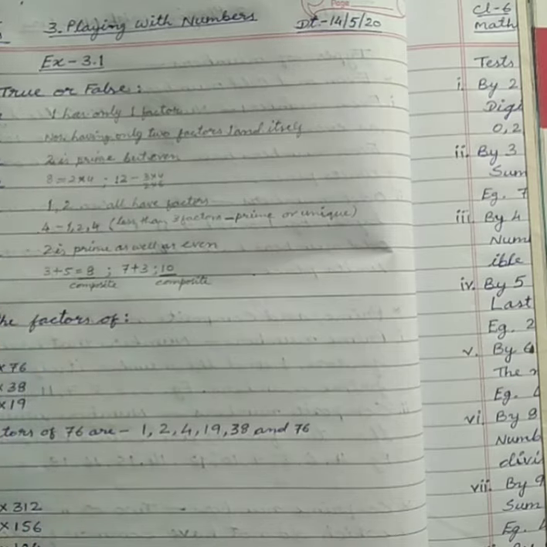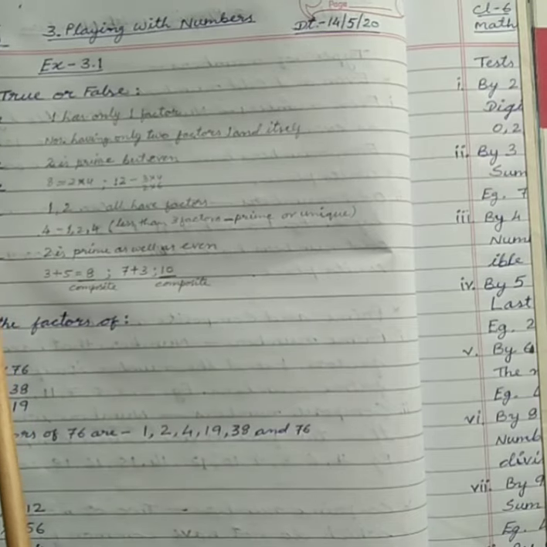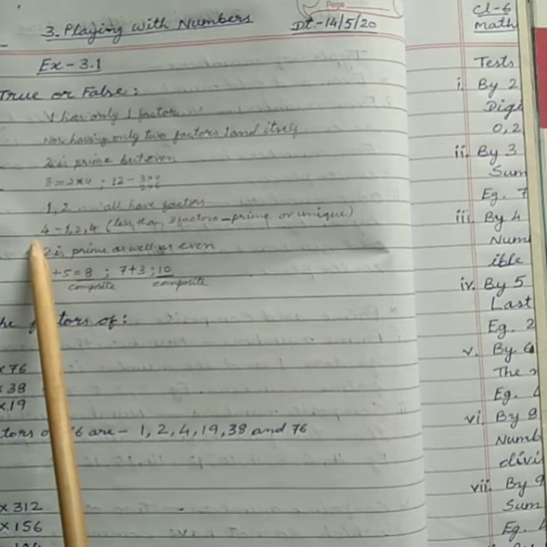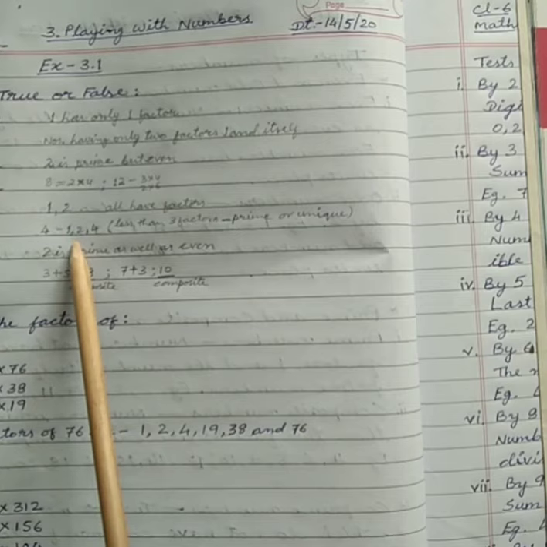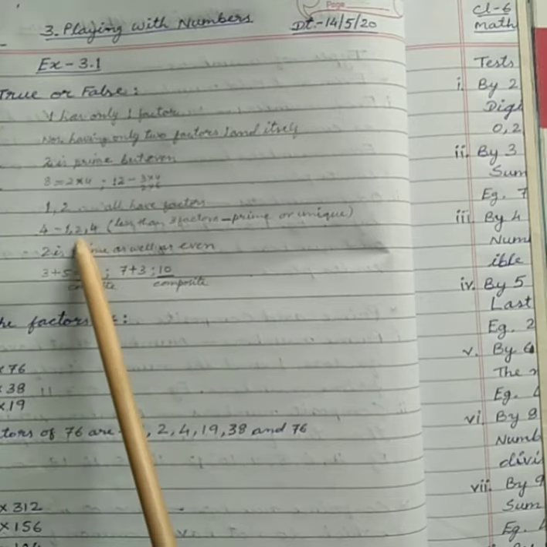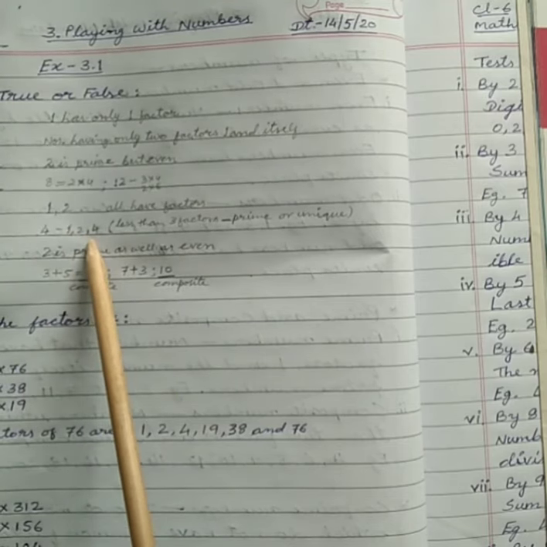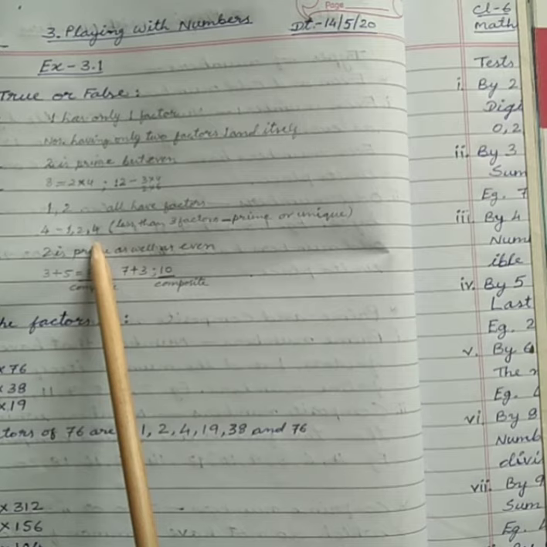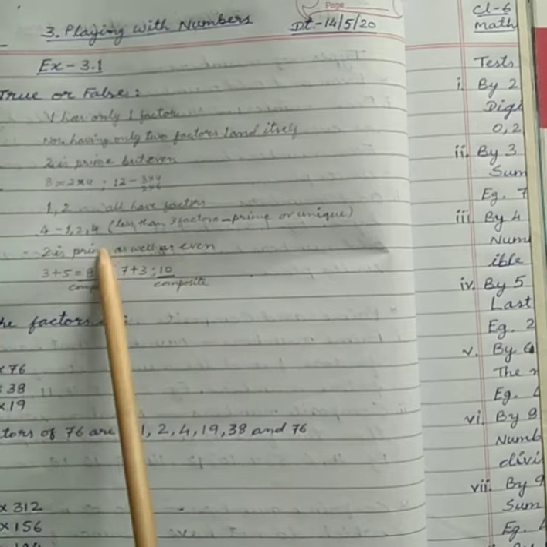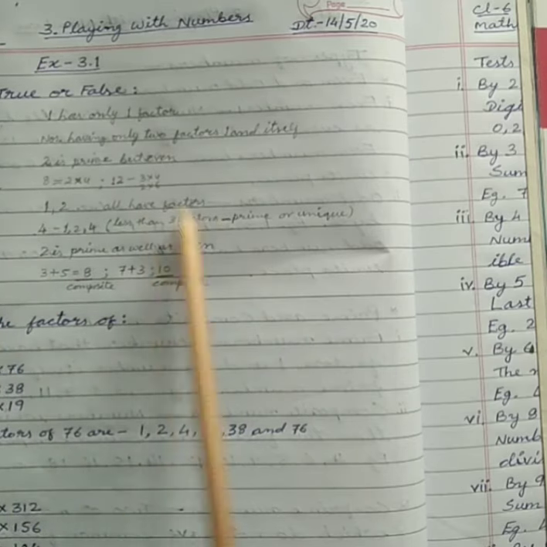That means no factor, zero factor. Okay, then number F. A composite number has minimum 3 factors. It is true. A composite number has minimum 3 factors, not less than 3. Because if it is less than 3 factors, then it will be a prime number. It will no longer be called a composite number. So a composite number has minimum 3 factors. So 3 or more factors are there in a composite number.